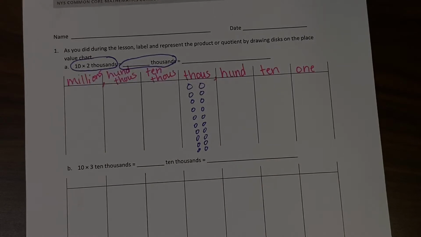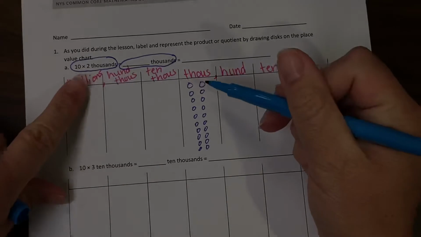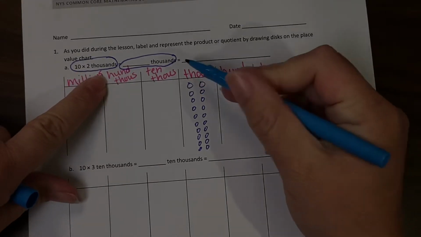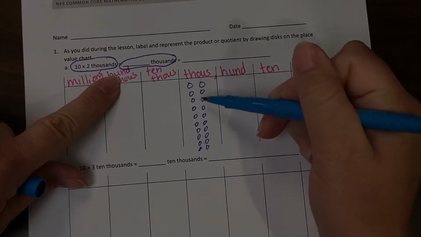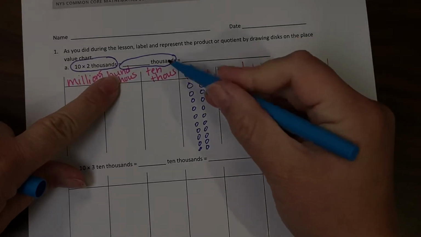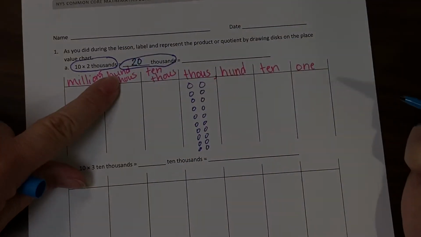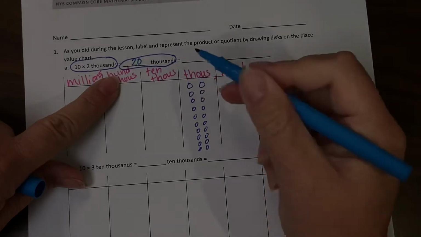what we need. Because now for this side of the equation, I have 10 times 2,000s because I'm in the thousands column. How many thousands will that equal? Well, this is a row of 10 and this is a row of 10, so that means there's 20 thousands. So I'm going to put 20 right there for 20 thousands. And what will that be equivalent to or equal to?